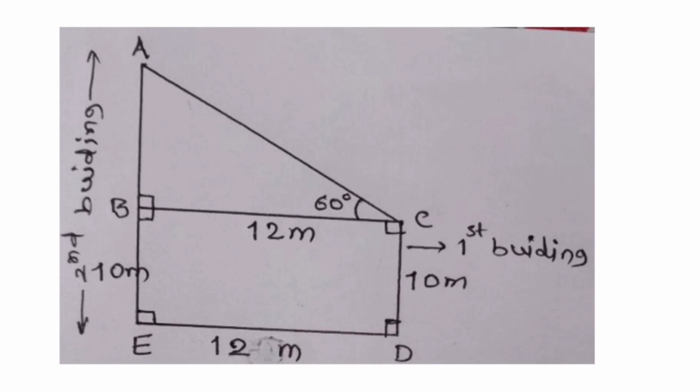Now here we draw segment CB perpendicular to segment AE. Therefore, we get here angle CBE is equal to 90 degree. Now here angle CBE is equal to 90 degree, angle BED is equal to 90 degree, angle CDE is equal to 90 degree. Therefore, the remaining fourth angle of this quadrilateral BCDE is also a right angle or 90 degree.